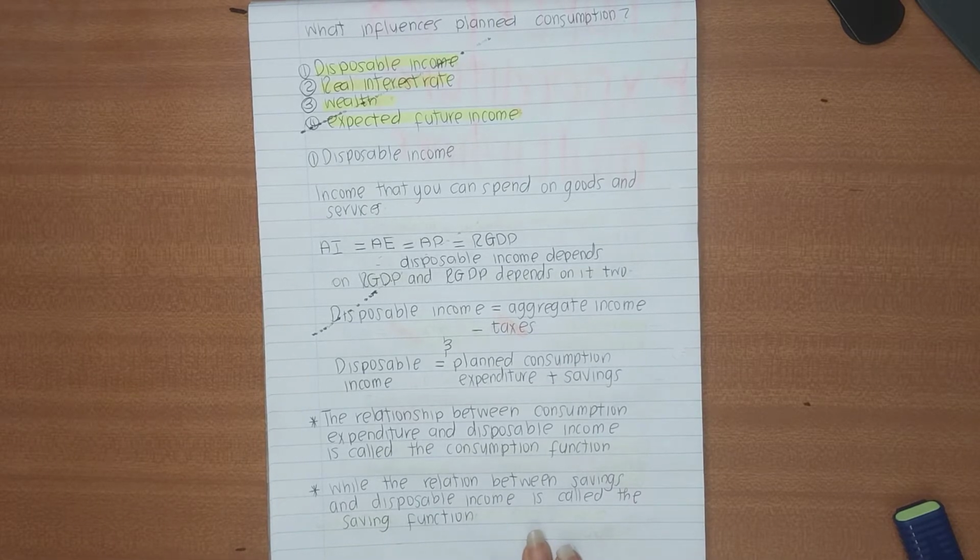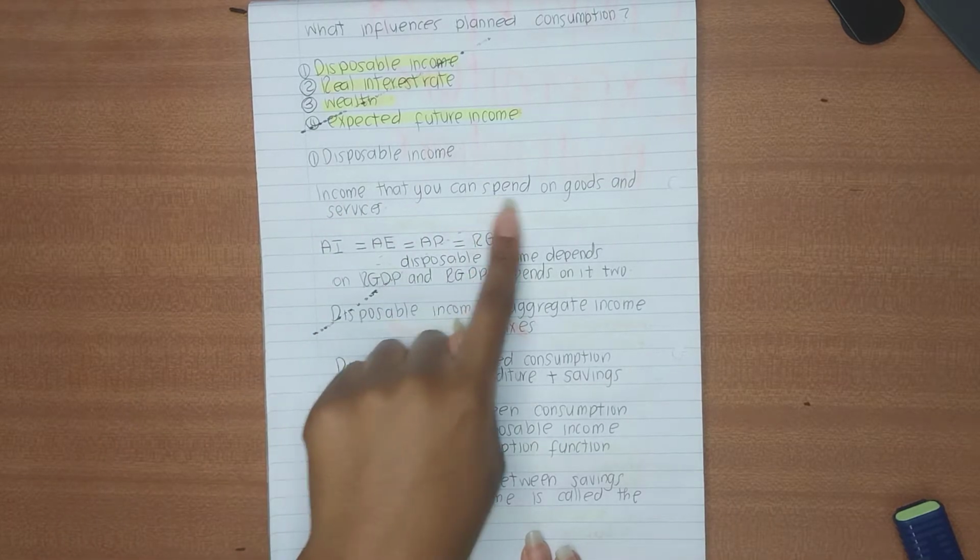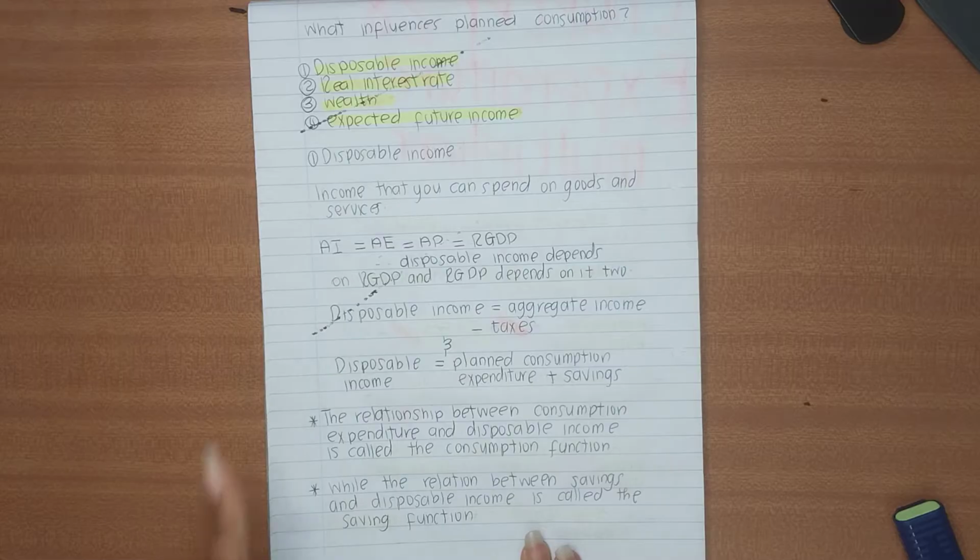The first one is disposable income. As you can hear from the term, it is the income that you can dispose of, which means it is the income that you can spend on goods and services. It is the income that you receive less the taxes, because the amount of your income that goes to taxes is not disposable. So disposable income is the income you receive less the amount of taxes that you have to pay.